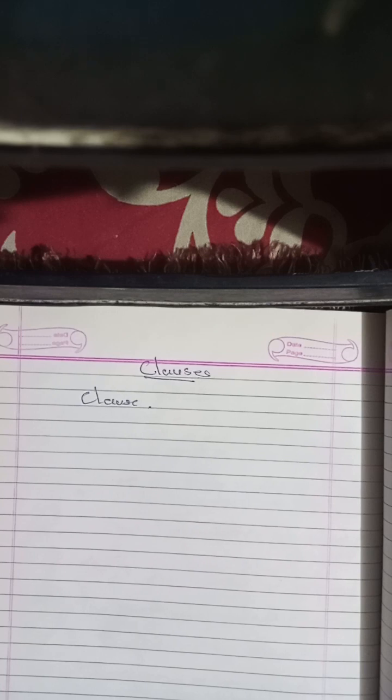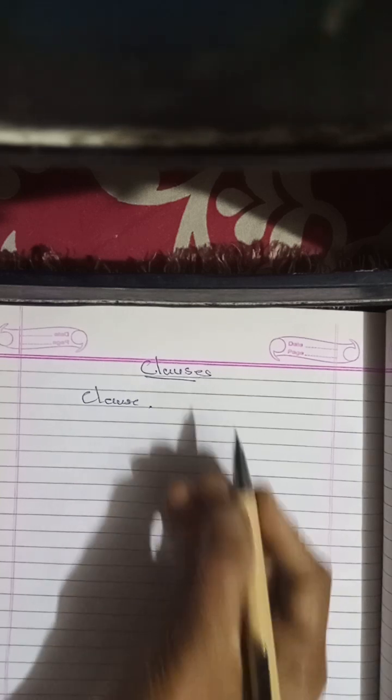A clause is a group of words that has a subject and predicate. Very easy.